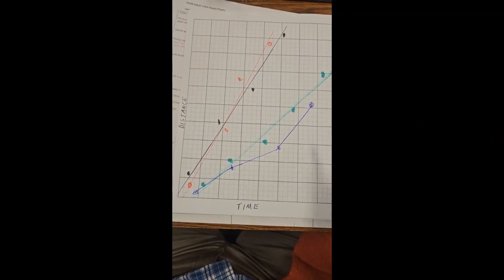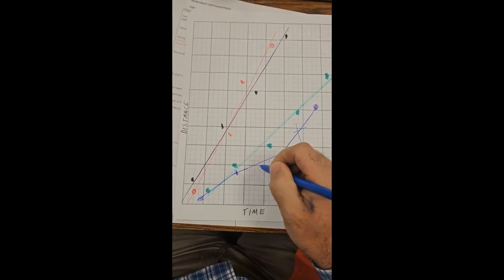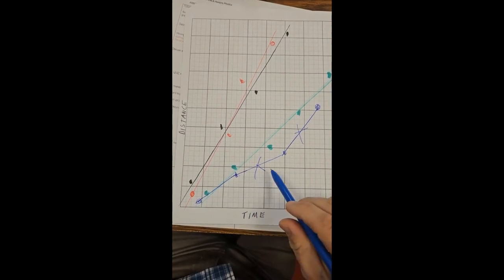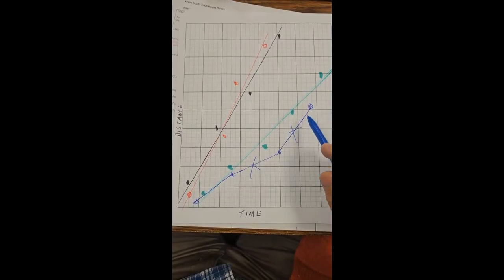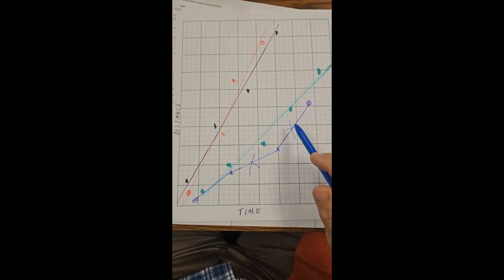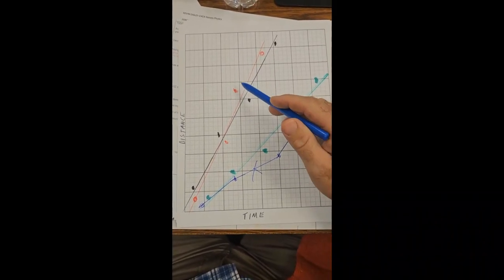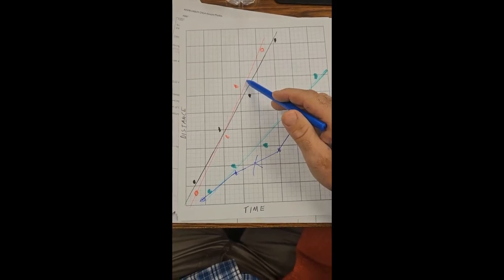If you did it right, you would absolutely not have done this type of graph. This is a connect the dots graph. This is not a best fit line. I did this to show you what not to do. This green one, this black one, and this red one are all best fit.